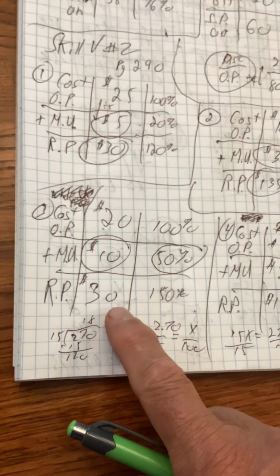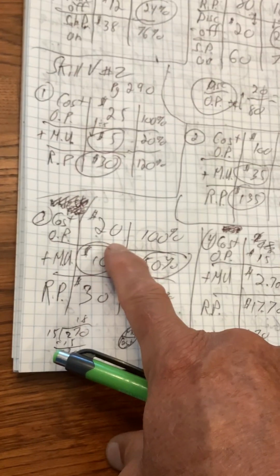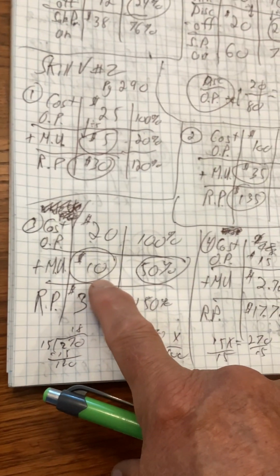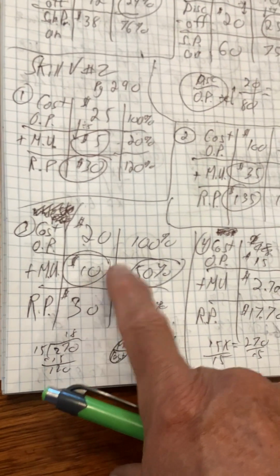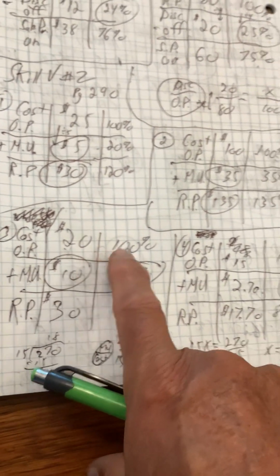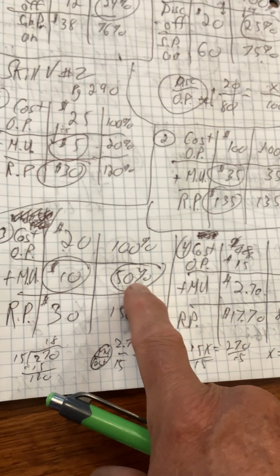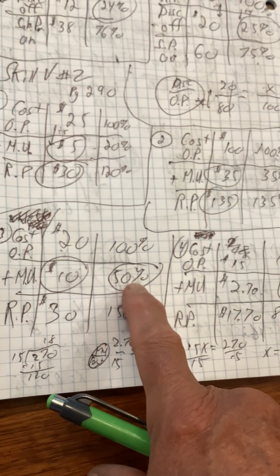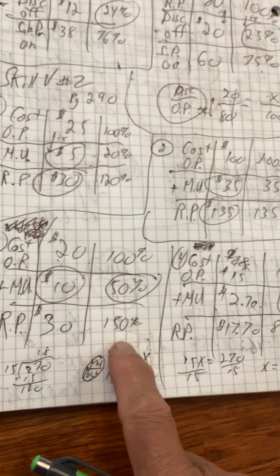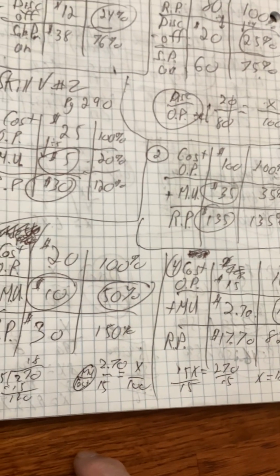Number 3, the cost is $20. The retail price is $30, so you marked it up $10. Well, that's just times 5, that's 50%. Or divide by 2, that's 50%. And so, anyways, it ends up being 150% of the original.